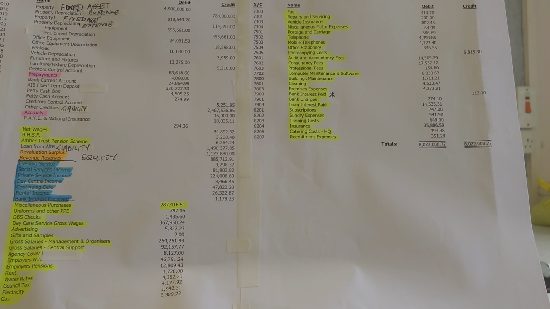So in my next video, that's what we're going to focus on. We're going to focus on how to construct a profit and loss account from this trial balance. We're going to focus on how to construct a balance sheet from this trial balance. We're going to focus on how to construct a cash flow statement from this trial balance. And we're going to focus on how to construct our equity account from this trial balance.